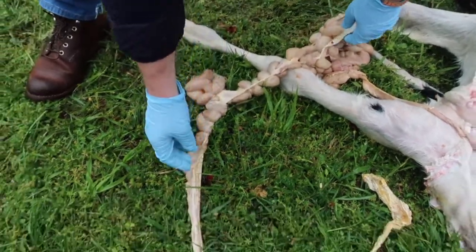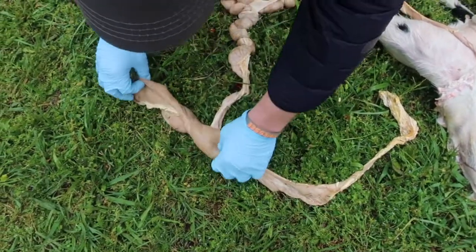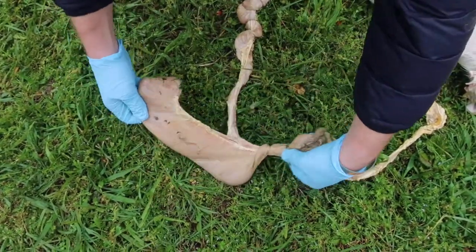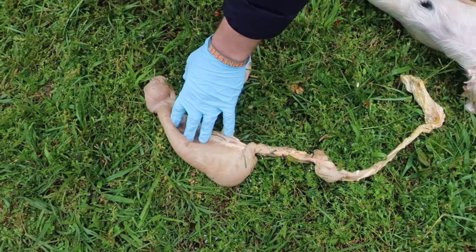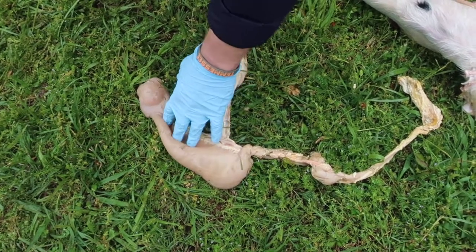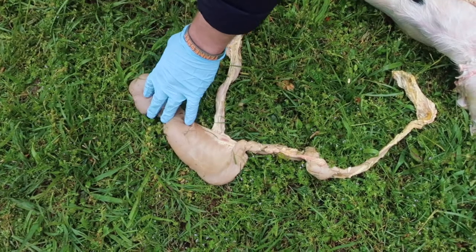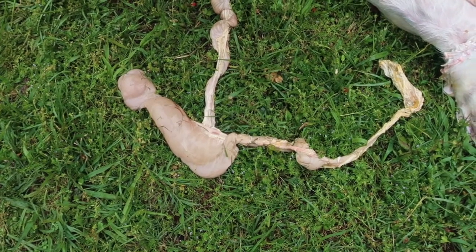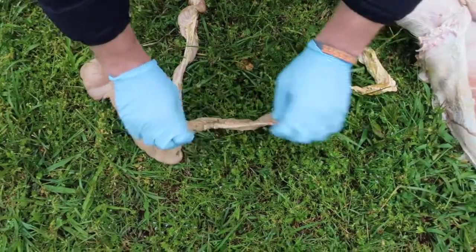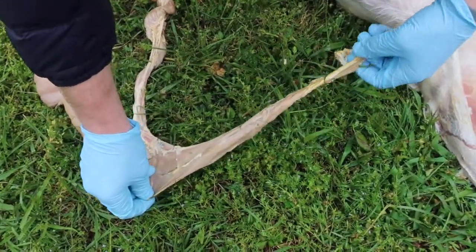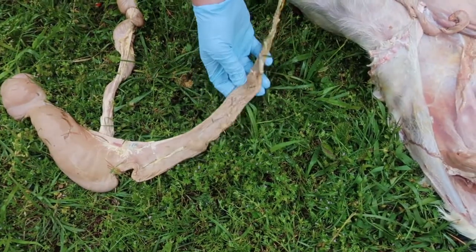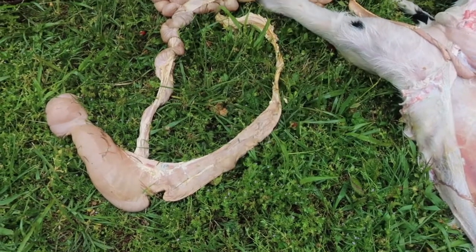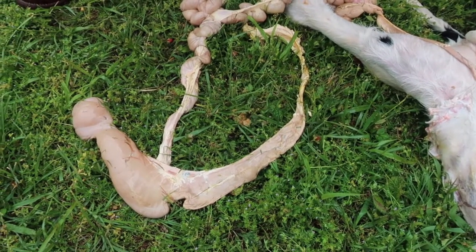So the small intestine will eventually lead into the large intestine, and what you see here is a blind pouch called the cecum. There are some bacteria in here that also help with fermentation of some of the digestive materials, but not as much as the rumen and the reticulum of the stomach. And then what we have here is just another piece of the large intestine, which we've dissected out here. The large intestine is also very important for more absorption, particularly for water.